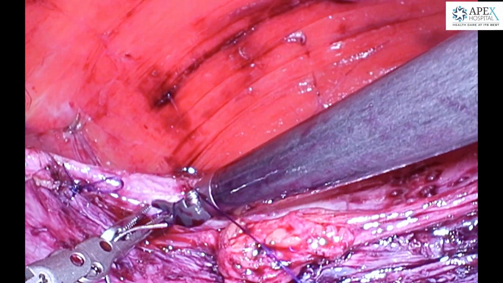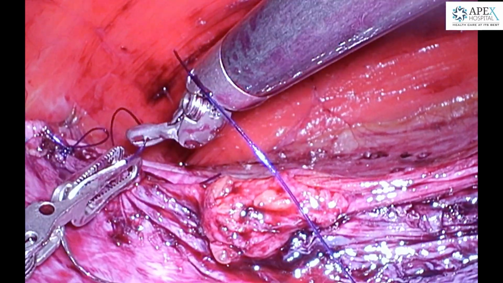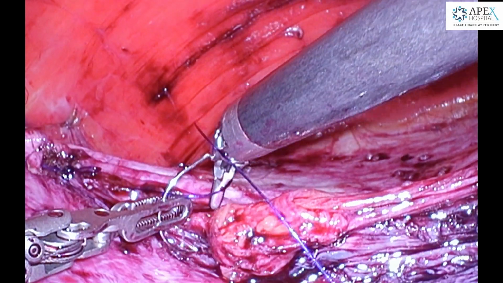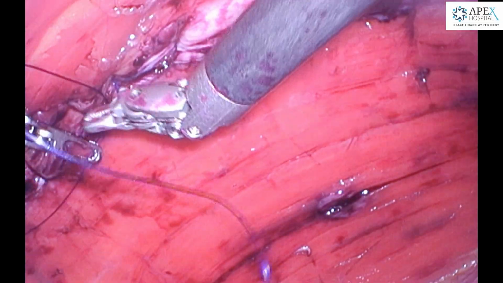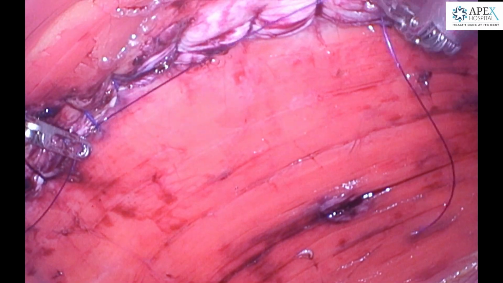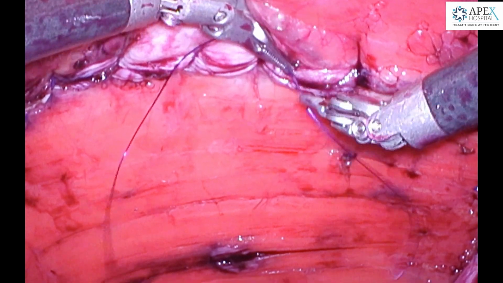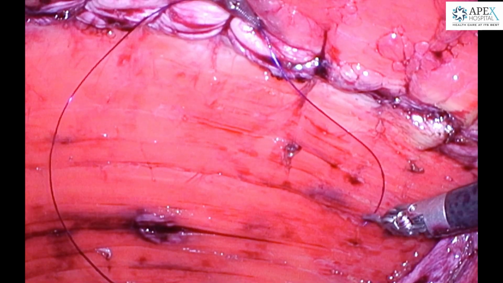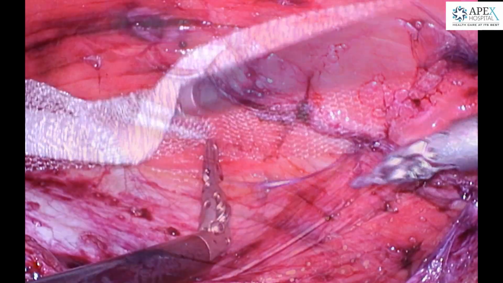Once complete closure of all peritoneal rents is done, a suture is introduced inside to measure the length of the mesh that will be required to cover the entire area. This is a 20 centimeter suture which we can see is seen to completely measure the area for reinforcement.